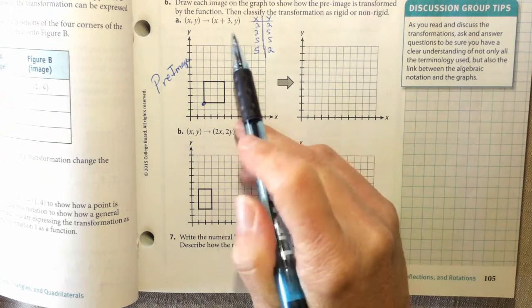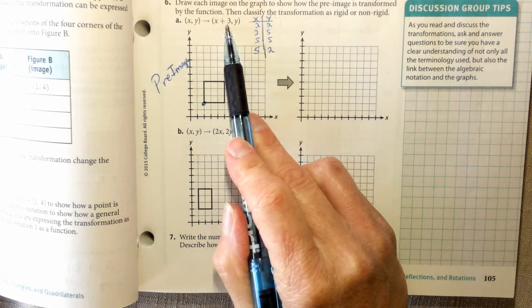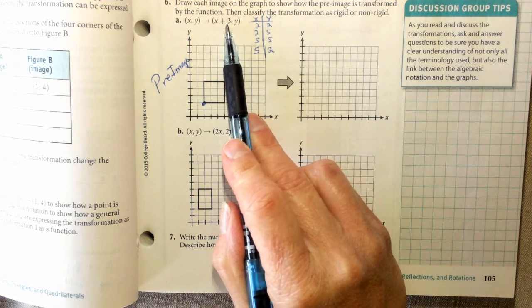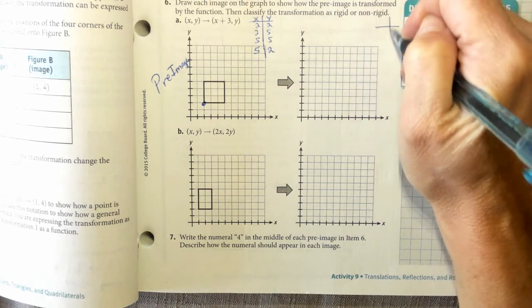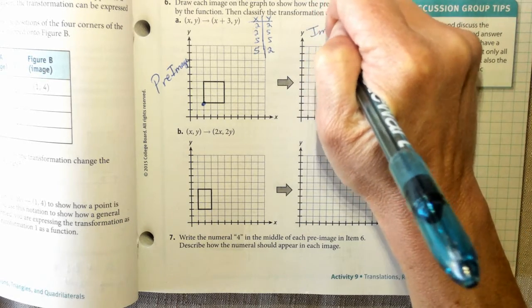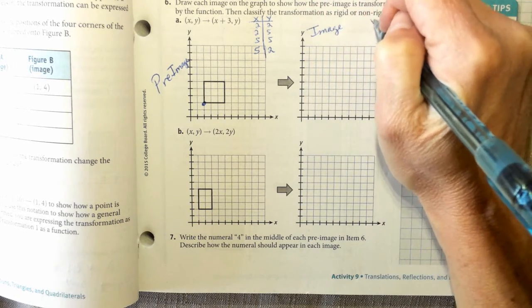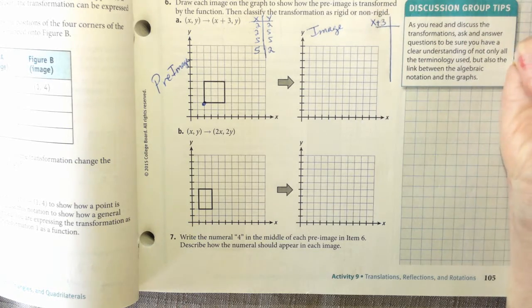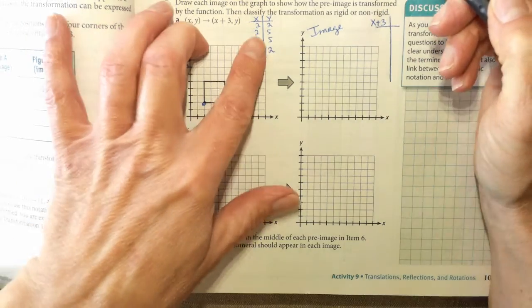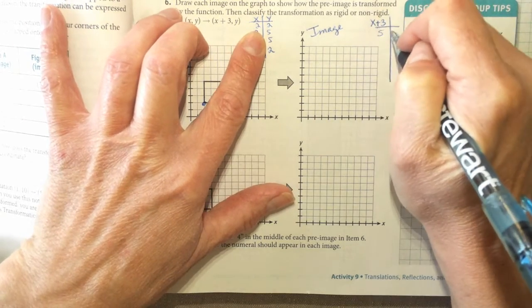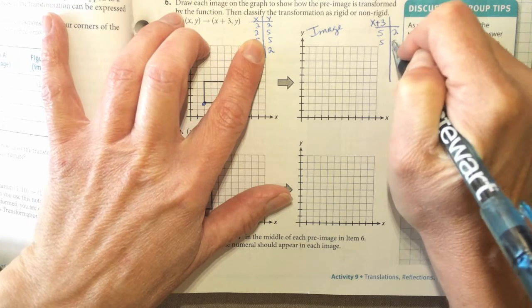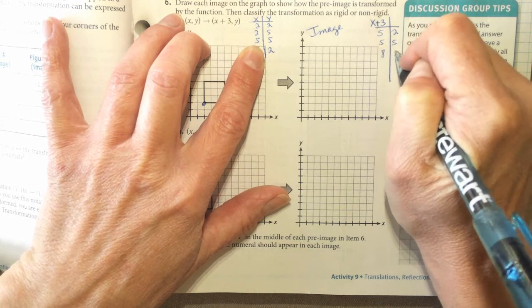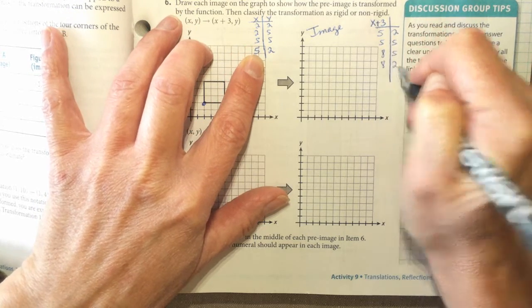But our directions are saying x plus 3. Okay. Our task over here for our image is to take x plus 3. We're going to add 3 to each one of our x coordinates. So that means we'll be at 5, 2, and 5, 5, and 8, 5, and 8, 2.